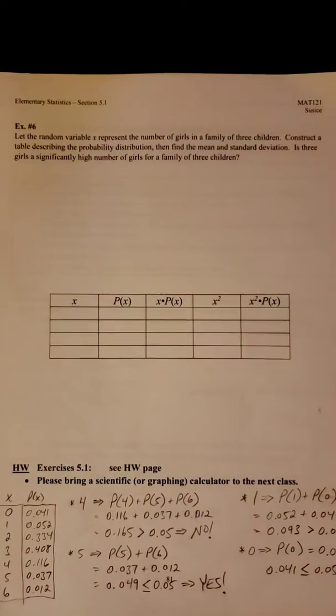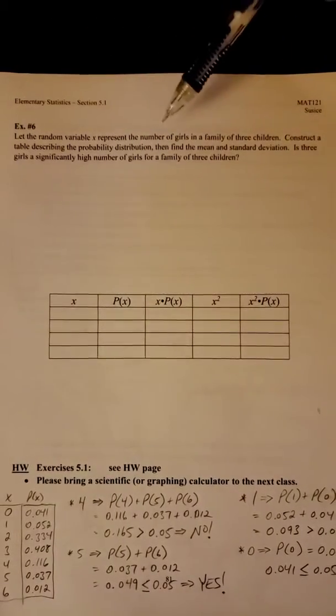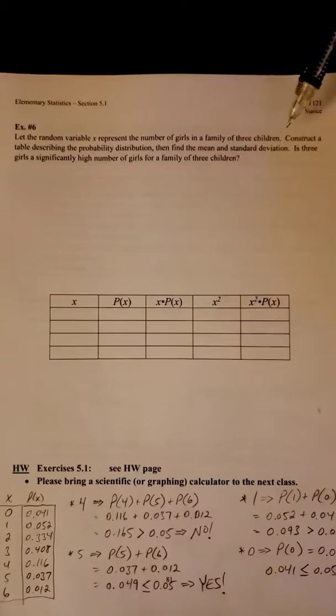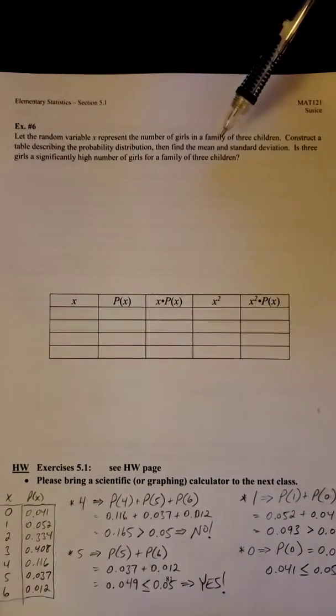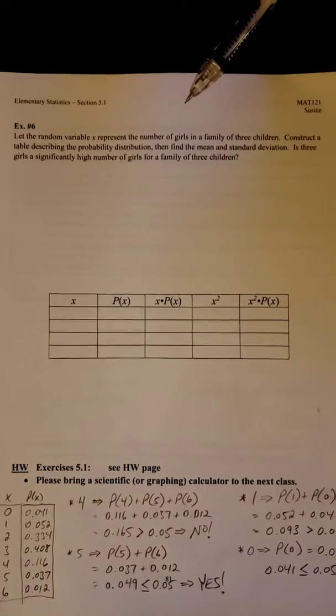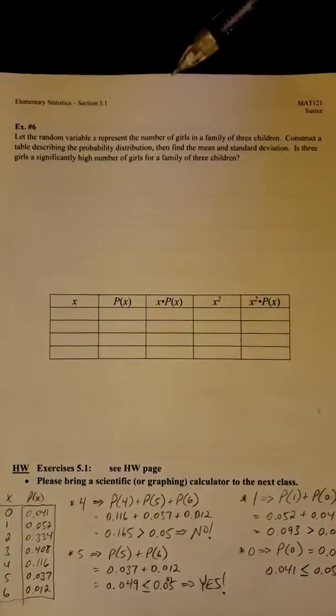So now this last problem, example 6, kind of just ties everything all together. It says, let the random variable x represent the number of girls in a family of 3 children. Construct a table describing the probability distribution, then find the mean and standard deviation. Is 3 girls a significantly high number of girls for a family of 3 children?